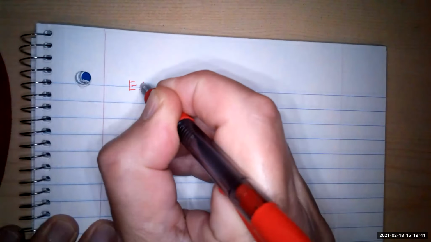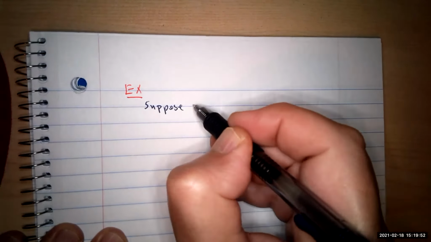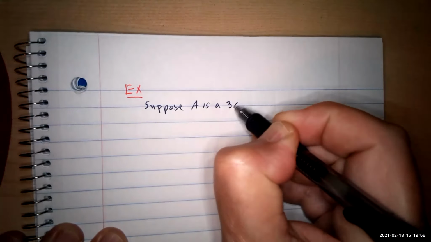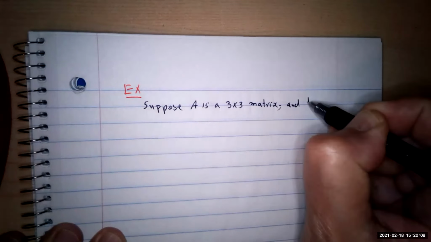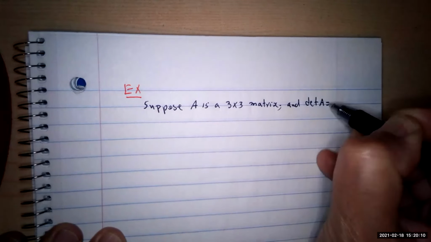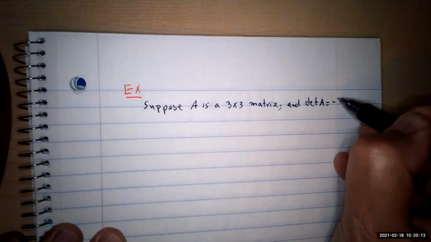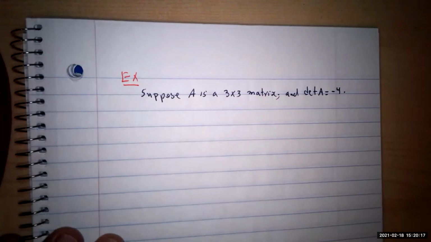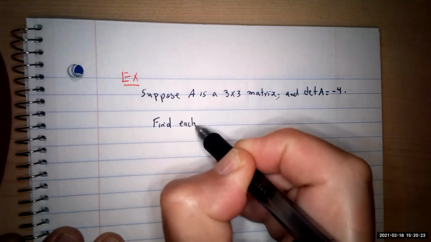Now, suppose a matrix is given to you. Suppose A is a 3 by 3 matrix, and we know that the determinant of A is given as negative 4. They ask you to find each of the following.